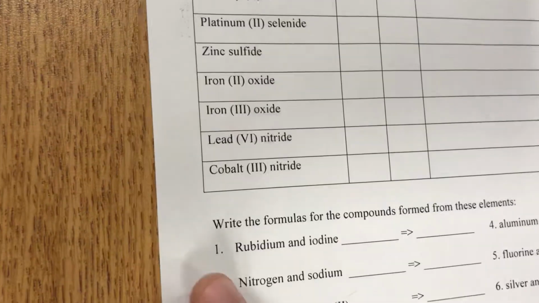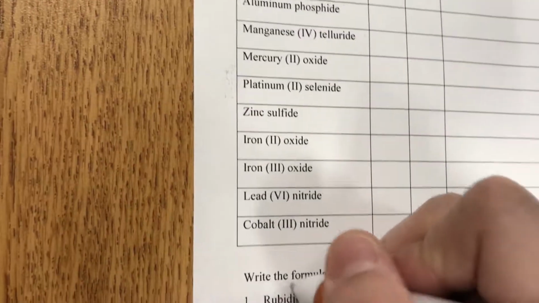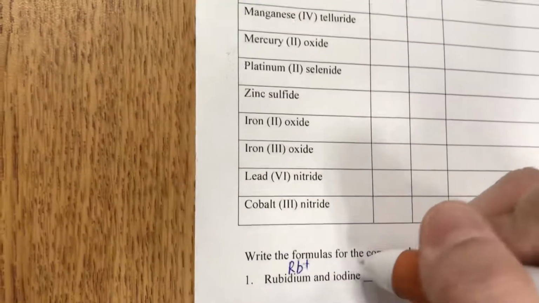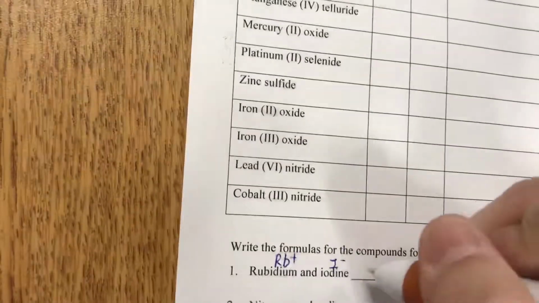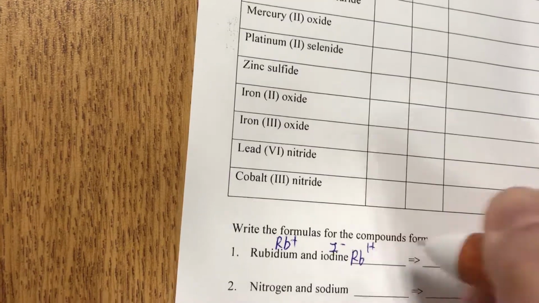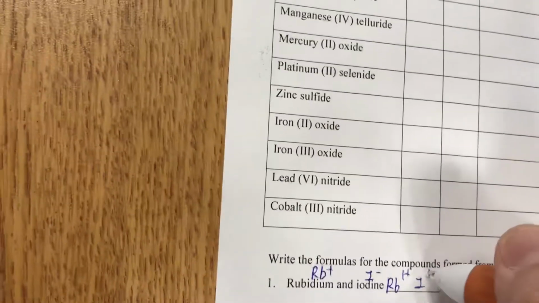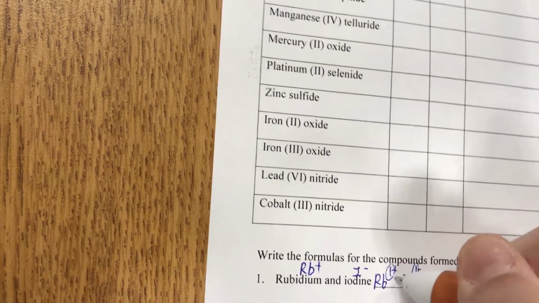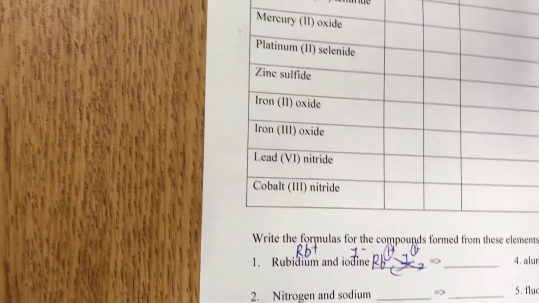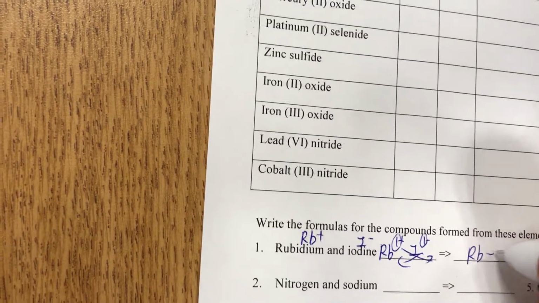Okay, now on the bottom here, right, rubidium and iodine. So rubidium is Rb+, iodine is I−. We put the 1 when we do crossover. Okay, and we can simplify the formula. Okay, it's RbI.